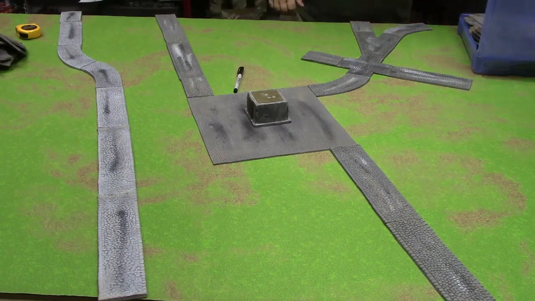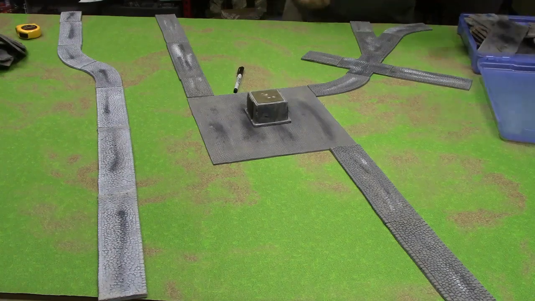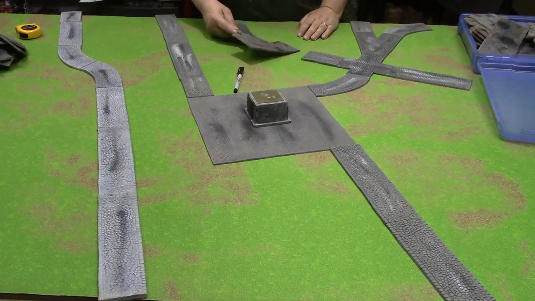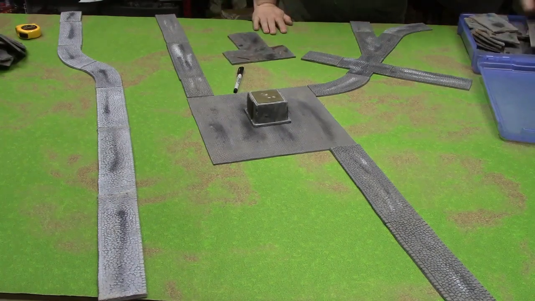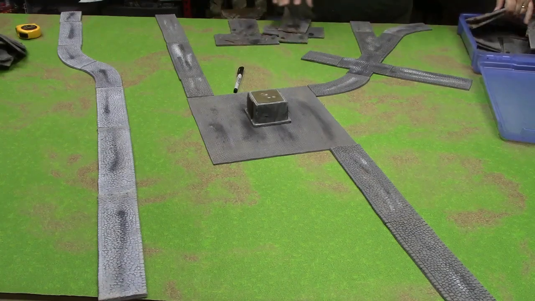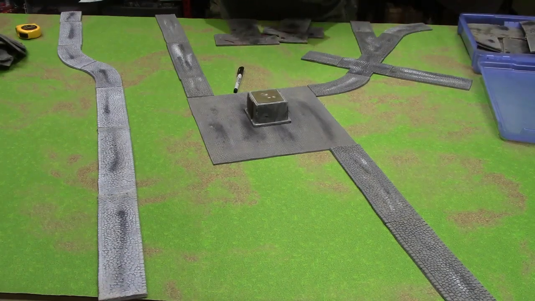Now, I do have bombed out cobblestones. Some of these are a little bit more damaged than these.